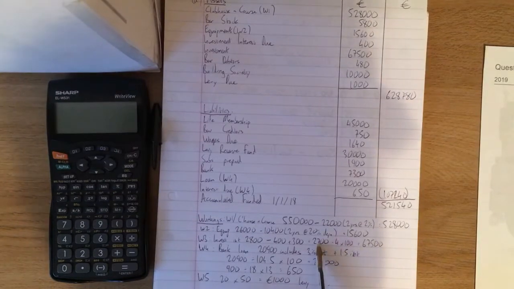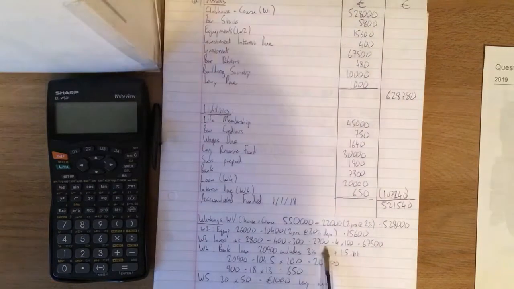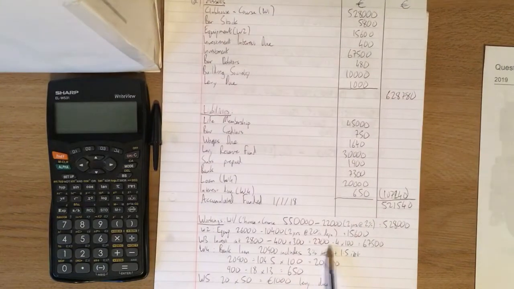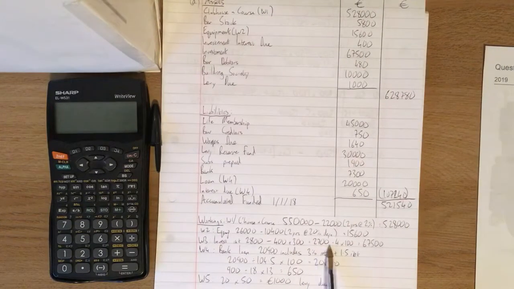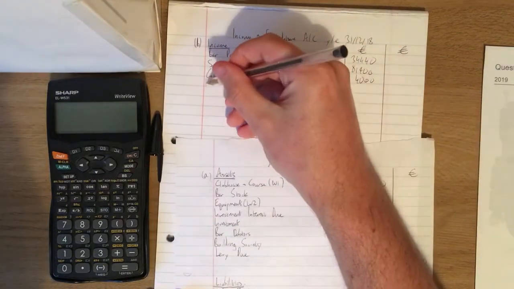Okay, so that's what should go in as your investment interest. So I've done that calculation already. So €2,700 is the investment interest.